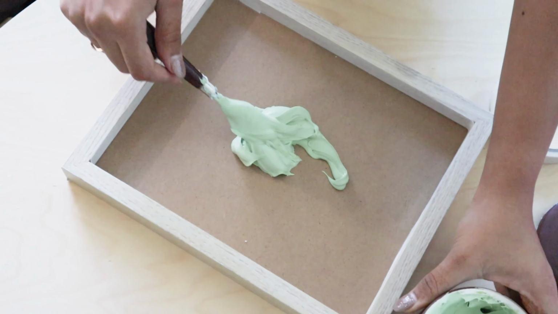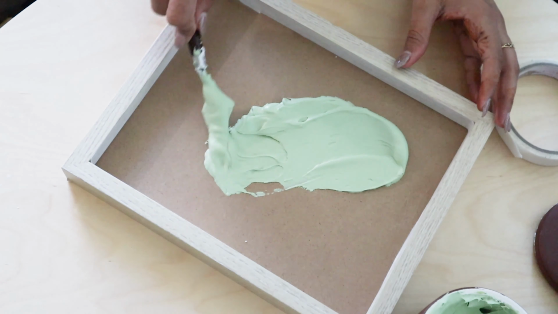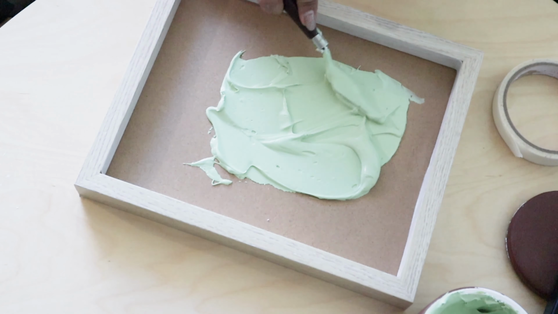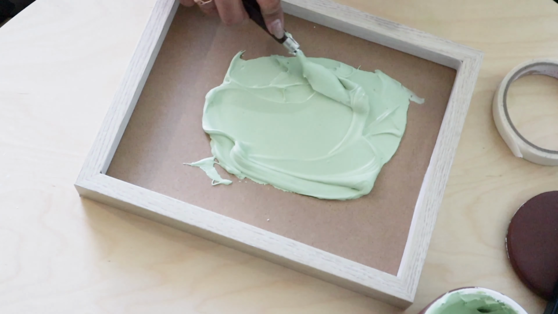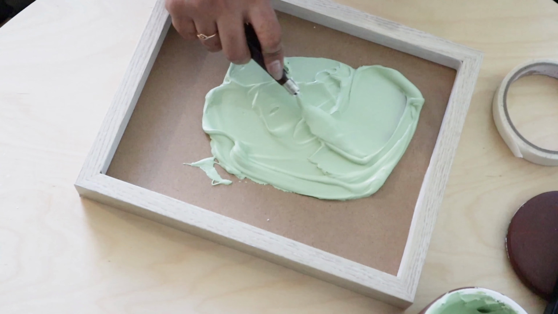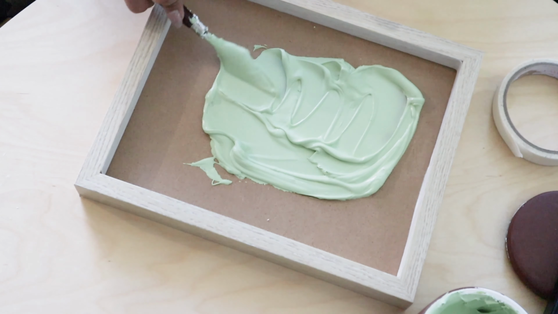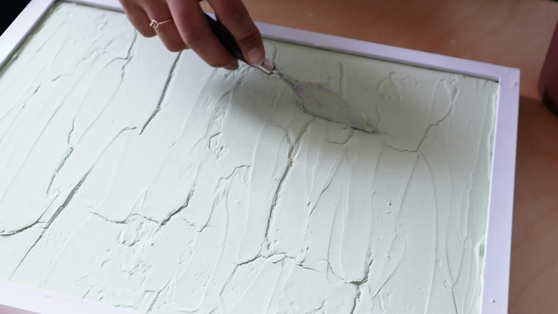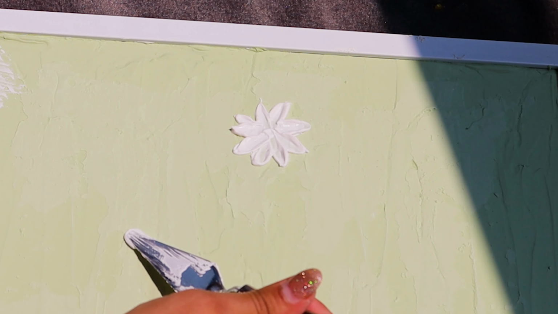For my second design, I actually spread the green colored textured paste onto the base of my frame, and I let it dry for 24 hours nicely until the time I can get a crispy sound from my textured paste. And I repaired the cracks.